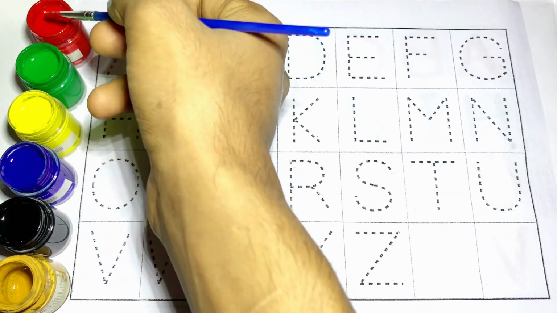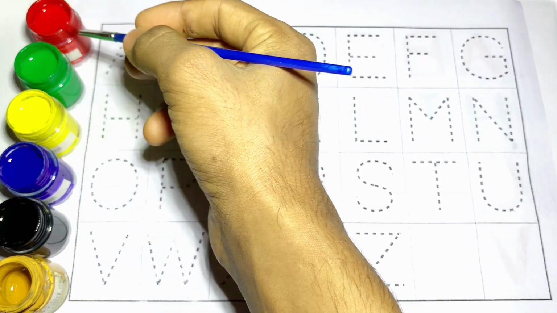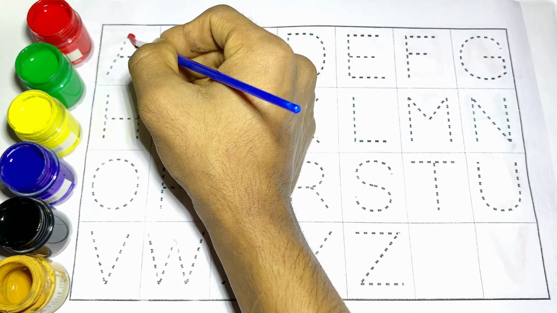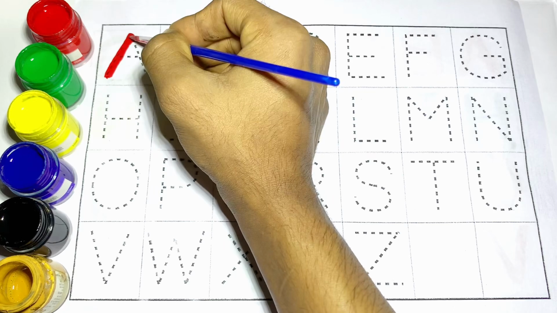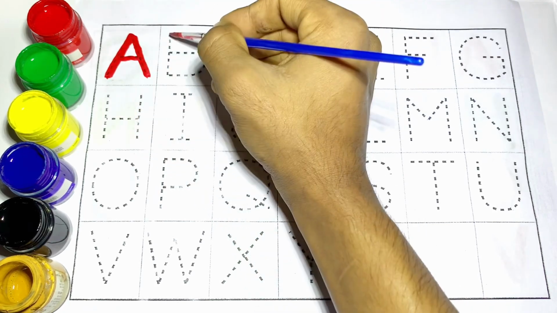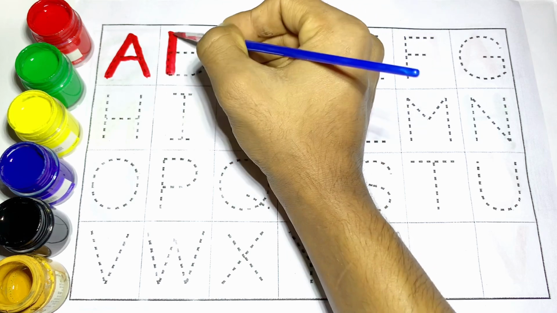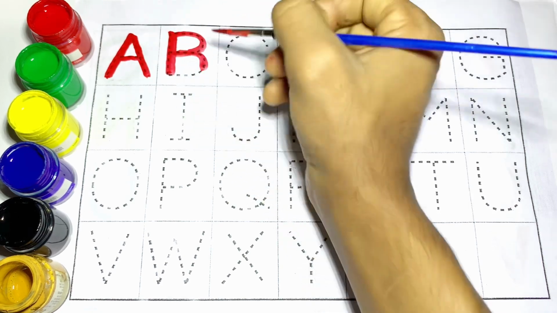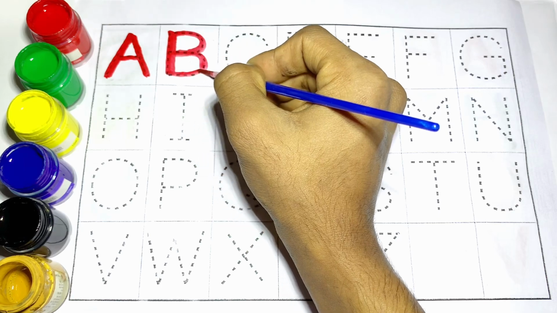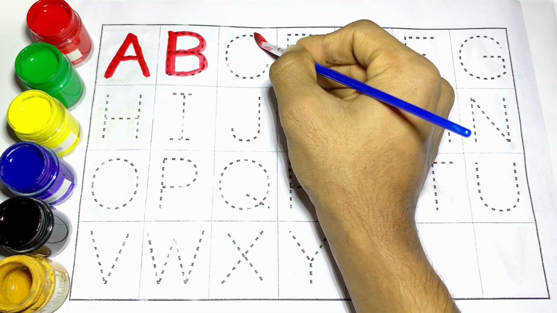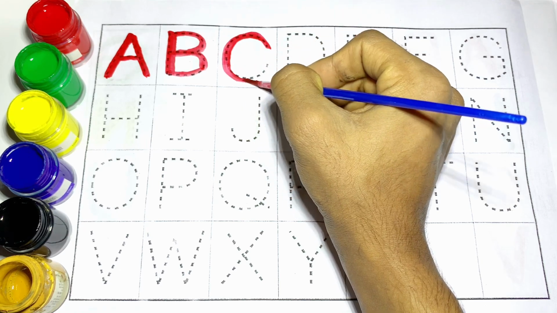Kids, first draw A. A for apple, A for aeroplane, and use red color. B. B for ball, B for bat. Kids, now draw C. C for cat, C for car.